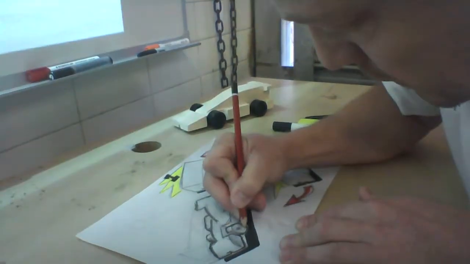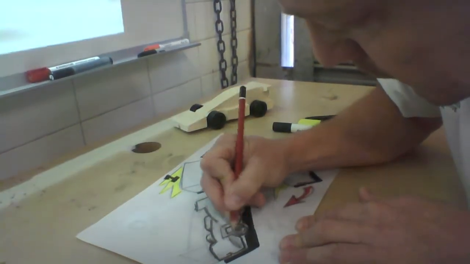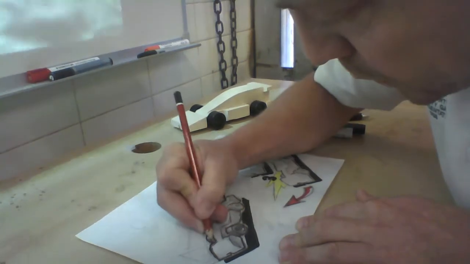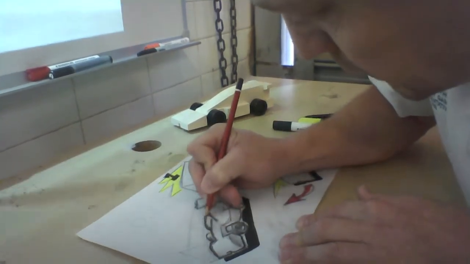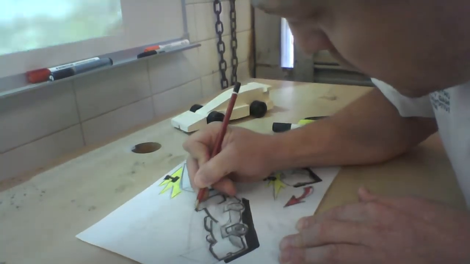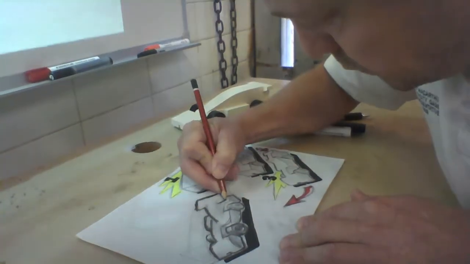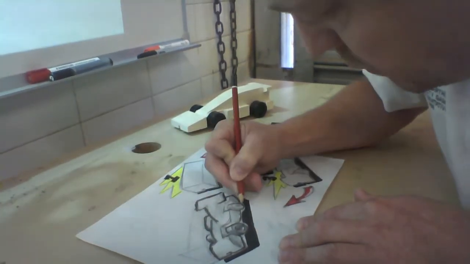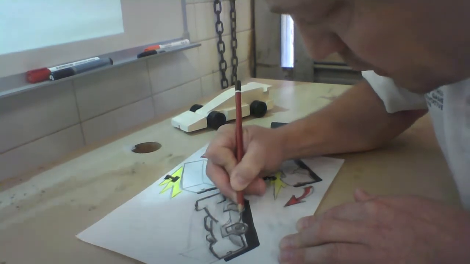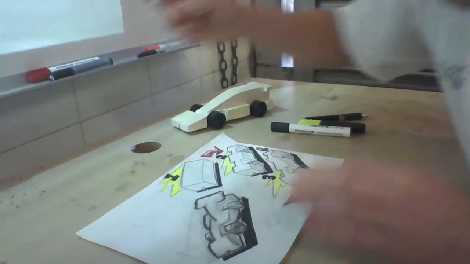Okay, and that wheel should probably be a bit darker. Yeah. Alright. Bit darker there. Okay, cool.